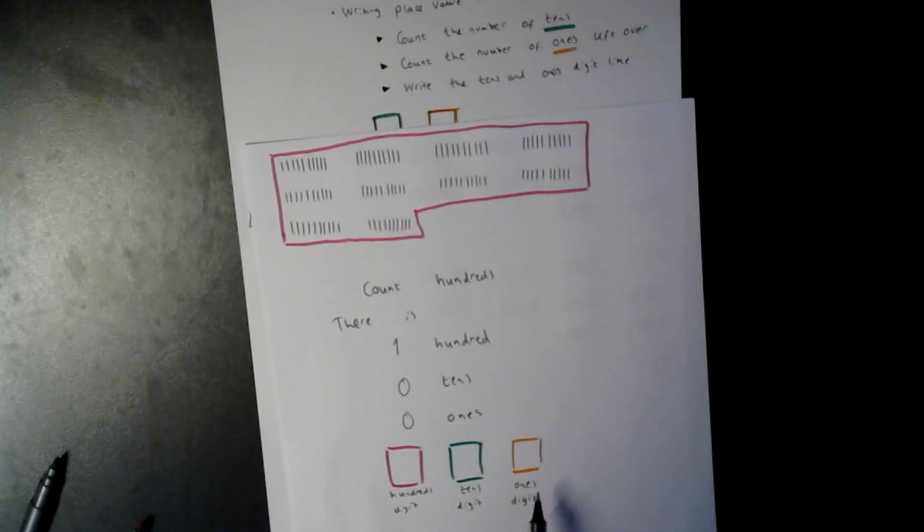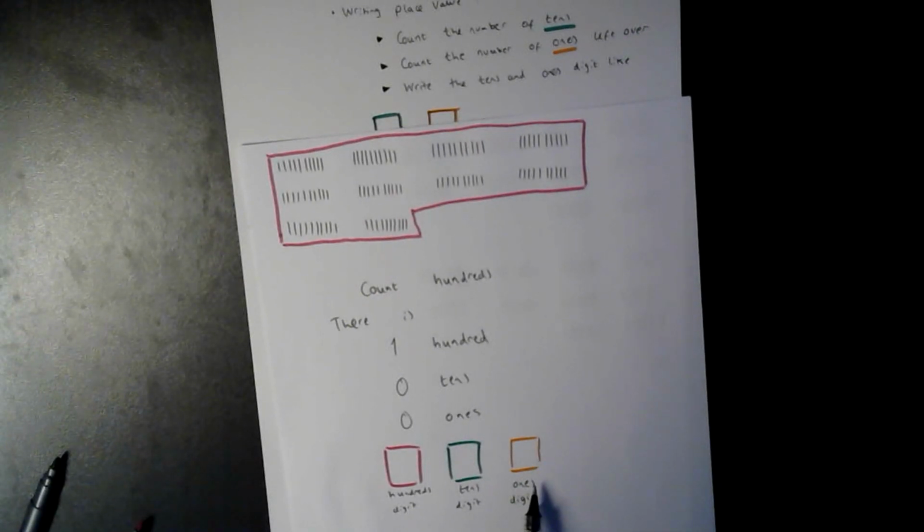What we did is we started with the ones digit box on the right in orange, then the tens digit in green, and the hundreds digit in pink. So 0 ones, 0 goes on the right, 0 tens, 0 goes in the middle, and 100. So there's a 1 that goes there on the left. So we'd write this number as 100.